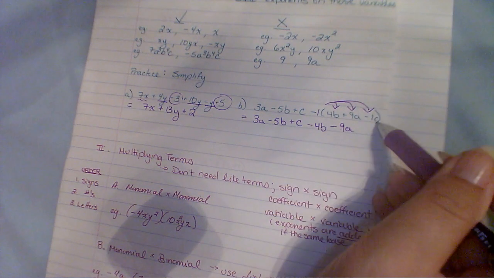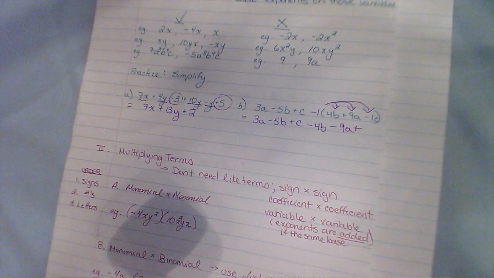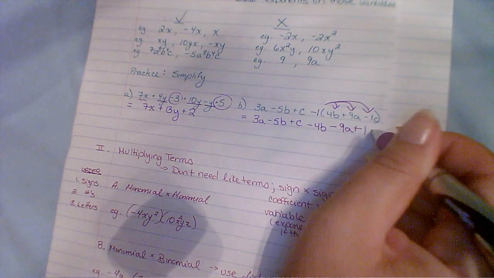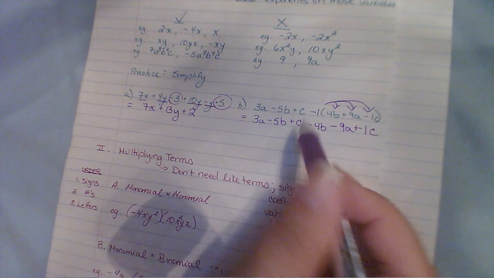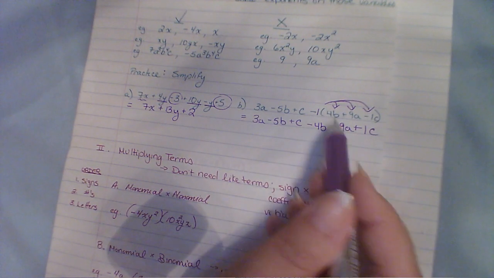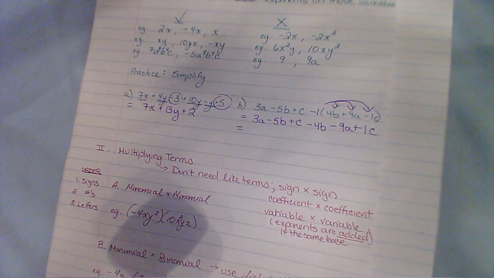And the -1 is going to travel to the one in the back, the -1c. And a negative times a negative, they are the same sign, so you're left with a positive. 1 times 1 is 1, so you can put the 1 if you want, or you can leave out the 1 and just call it c. Now you'll notice that there's no brackets holding anybody back. a's go with a's, b's go with b's, and c's go with c's. So now we're free to collect like terms.